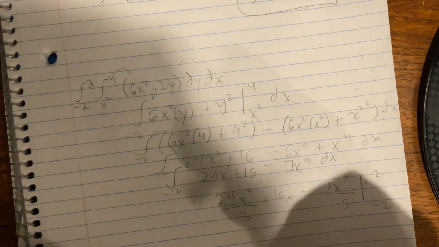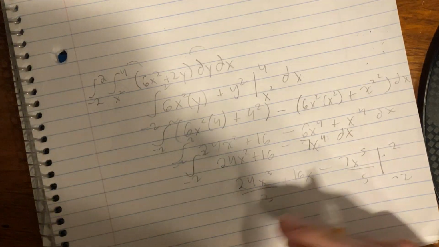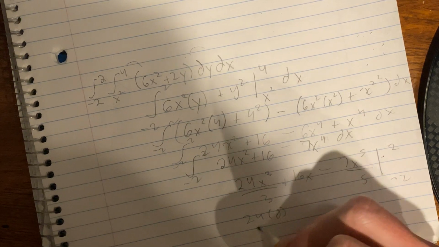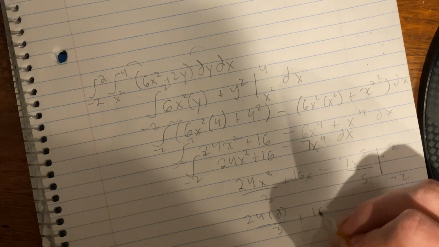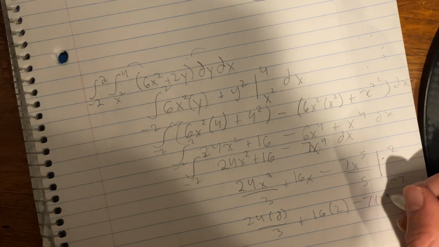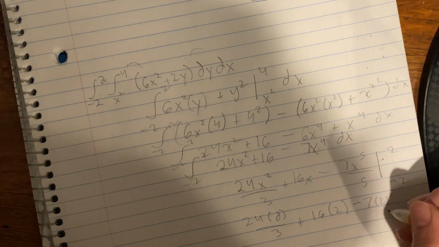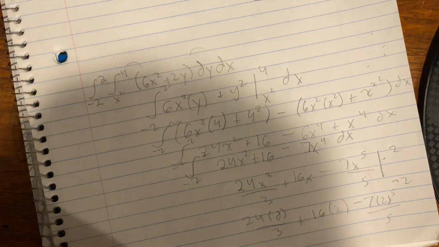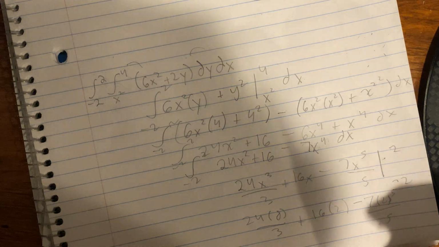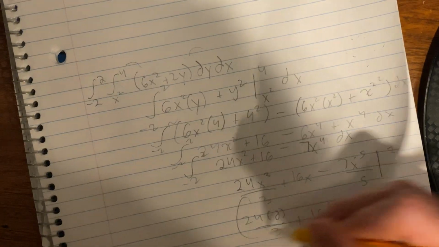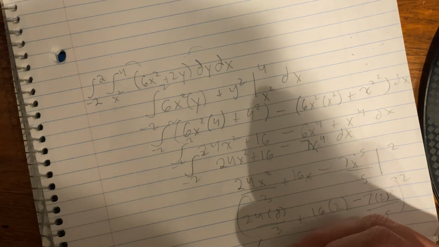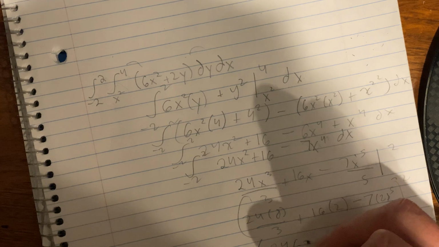And so if we take 24x cubed over 3 plus 16x, we plug in that 2, so 24 times 8 over 3 plus 16 times 2 minus 7 times 2 to the 5th, which ends up being a fun number. I know 2 to the 4th is 16, so that's going to be 32. So, yeah, this is one value, and then you're going to subtract that all from another value at negative 2, which is going to be fun to do too.